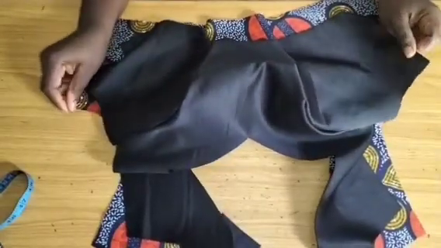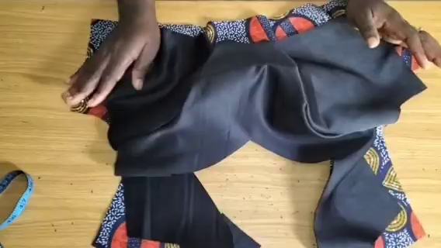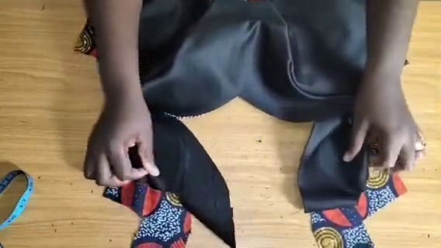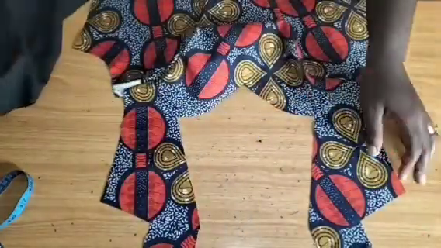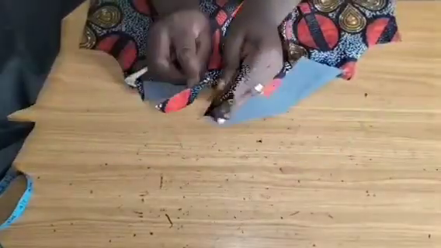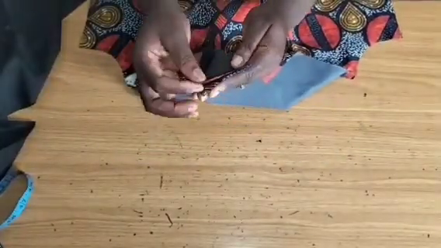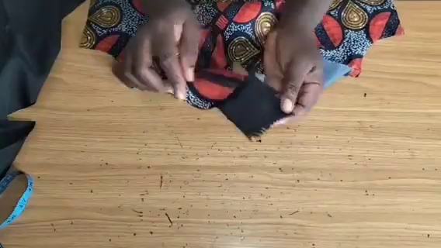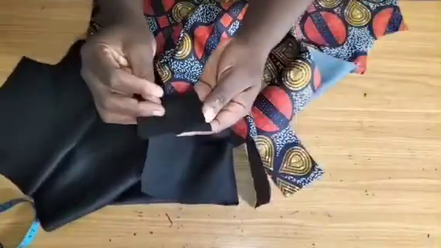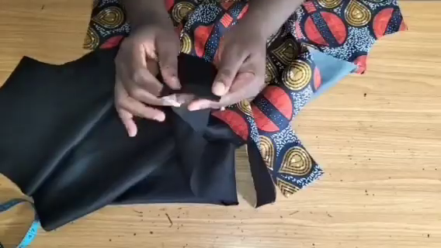So the next thing we want to do now, we will be taking this stage after stage. So for the front piece now, I'm going to match these parts together. I'll sew this part at 0.5. I'll also do the same for the front piece. I'll also sew at 0.5. So I'll do that now.